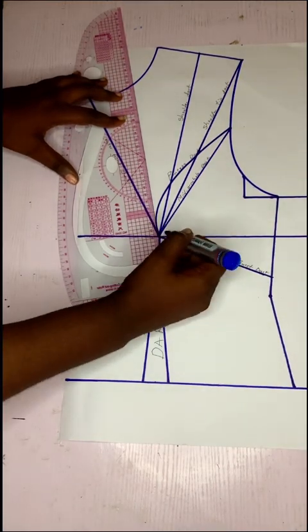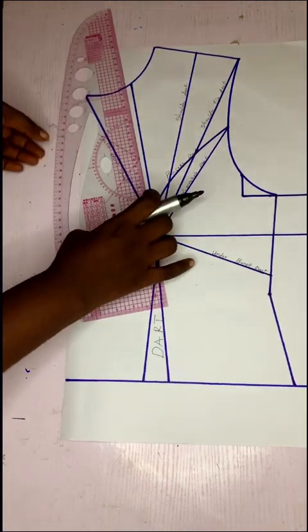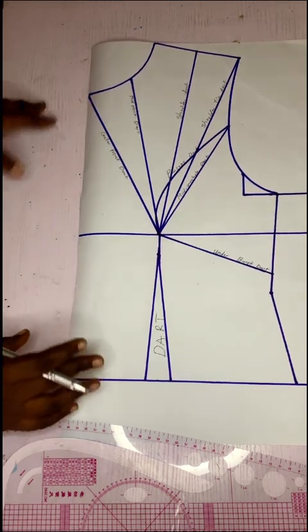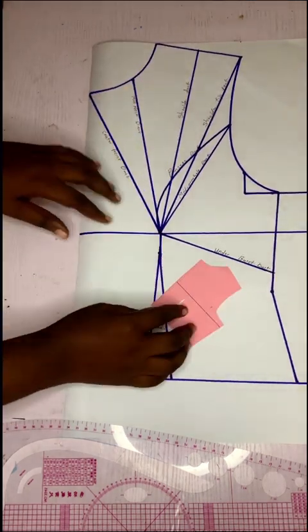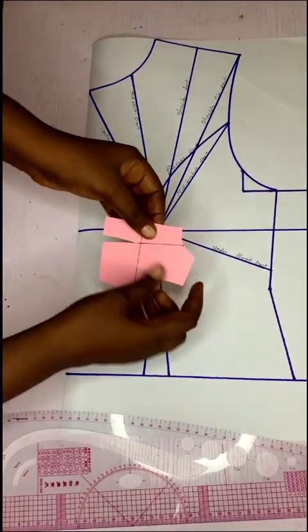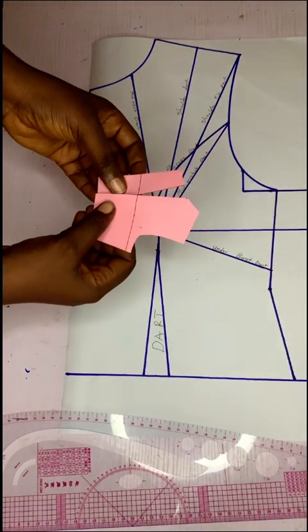Okay, you're going to connect it to the bust point as you see me doing. Just go ahead and connect it, okay? This one is quite simple, though I rarely see it, but it's very beautiful if you want to create some design on your fabric, okay?